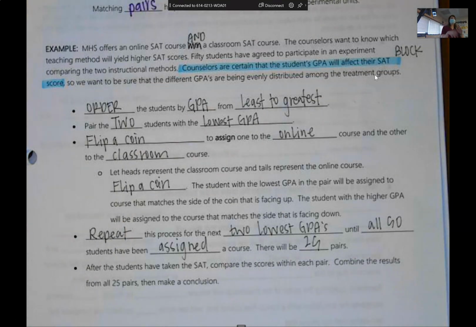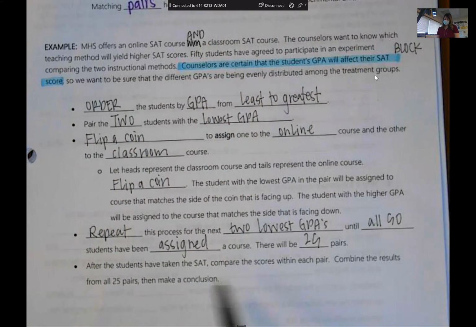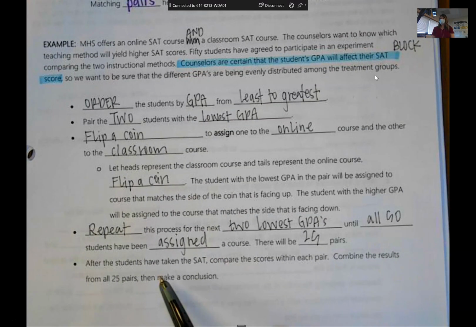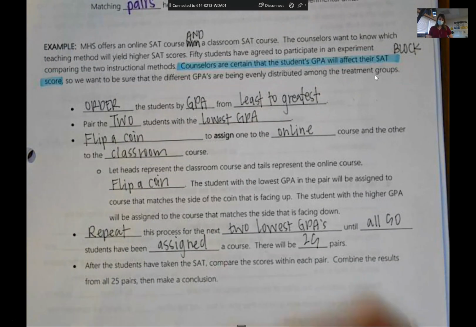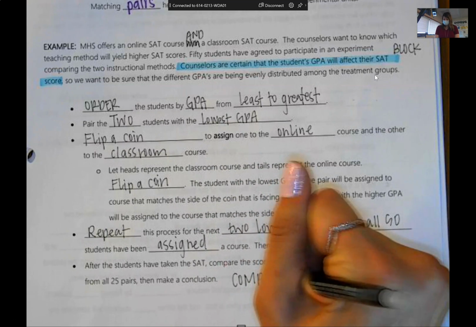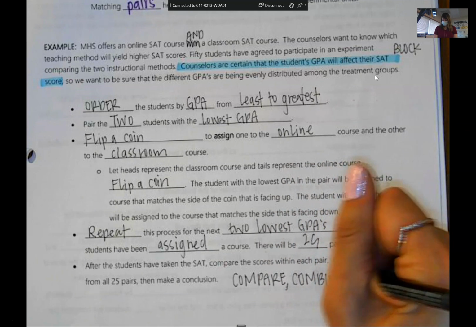So we're trying to block the effect that the GPA would have so that we can truly see which one of these methods produces a higher score. After the students have taken the SAT, we're going to compare their scores within each pair, combine the results from all 25 pairs, then make a conclusion. So when you describe your design method at the very end, they're usually looking for you to say something along the lines of compare, combine, conclude.